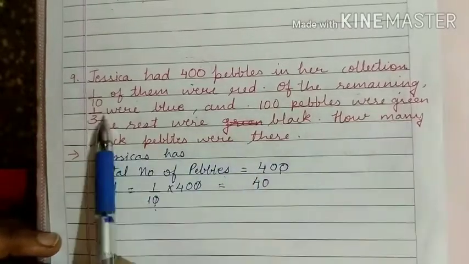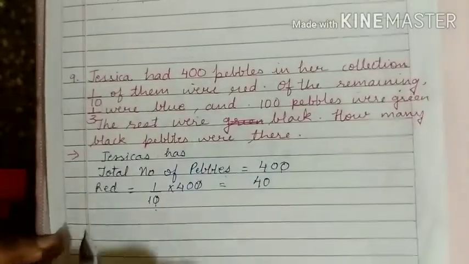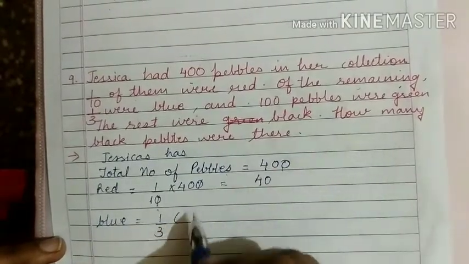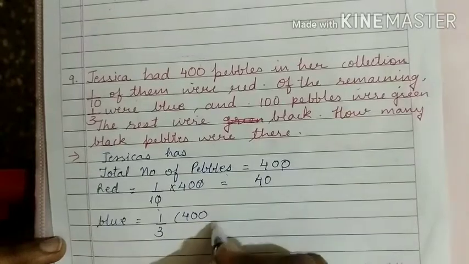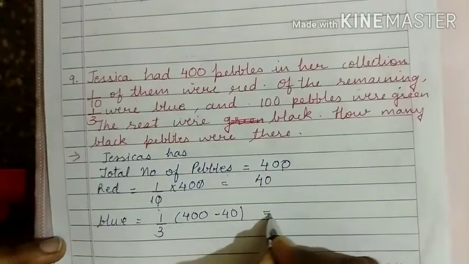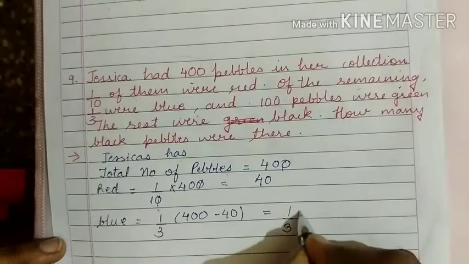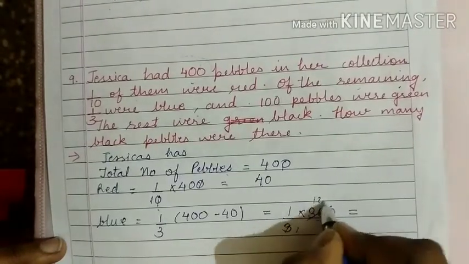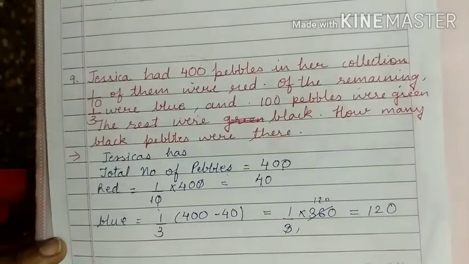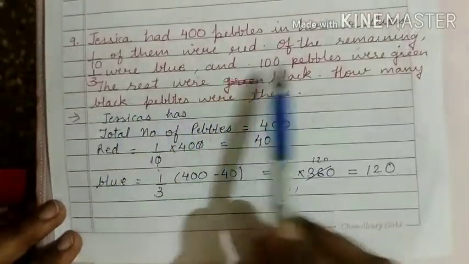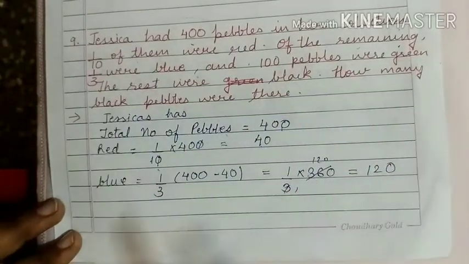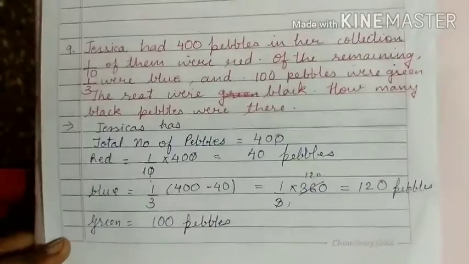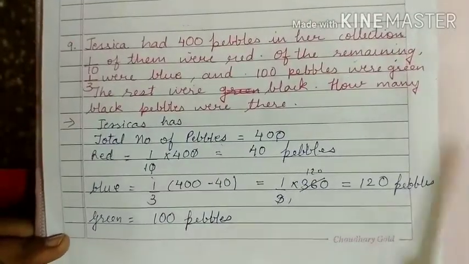Of the remaining, 1/3 were blue. Blue is equal to 1/3 of the remaining, which means 400 minus 40 is equal to 360, and 1/3 of 360 is equal to 120. And 100 pebbles were green. Okay, green is equal to 100 pebbles.